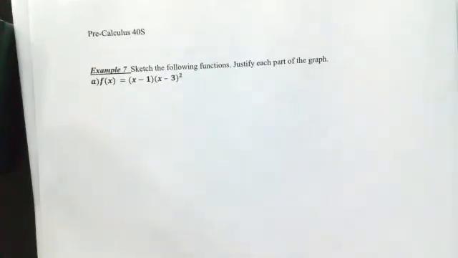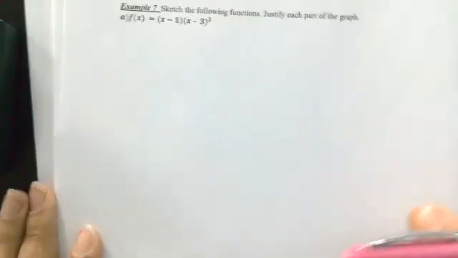Sketching polynomial functions. We are only going to focus on degree 3, 4, and 5 because in grade 9 you graphed linear functions. In grade 11 you sketched parabolas. So those ones are in the past, and we will get to them when we do transformations in the second unit. But in this unit, I will only ask you to graph degree 3, 4, and 5. Clear? Okay. So sketch the following functions, justify each part of the graph.